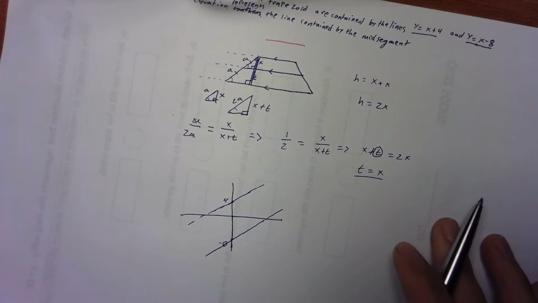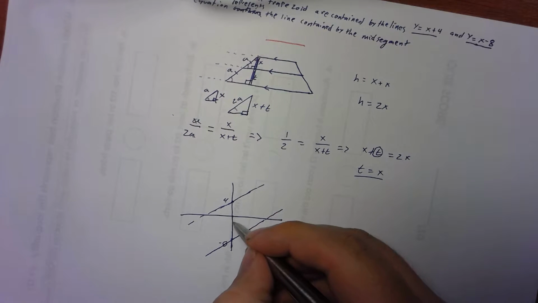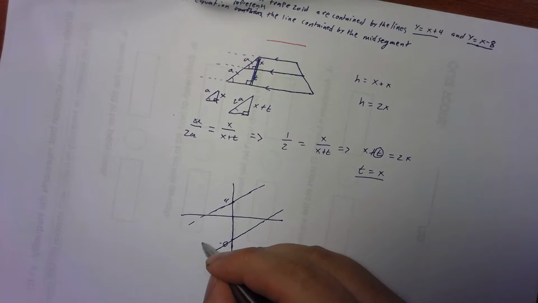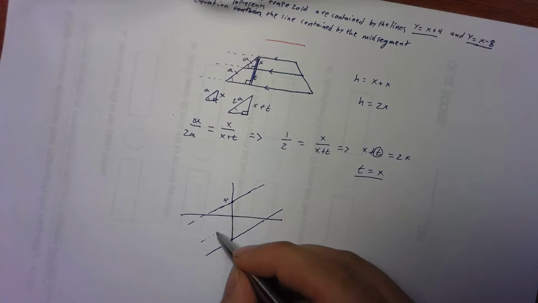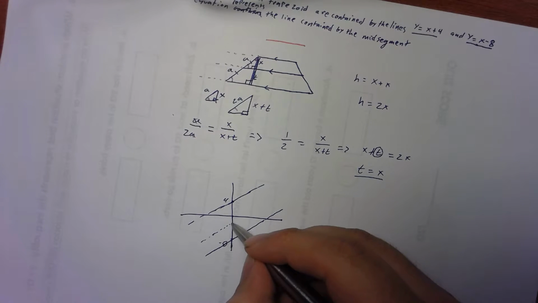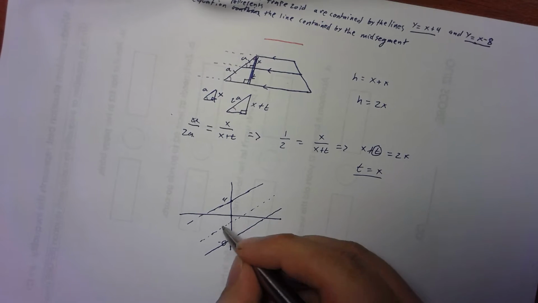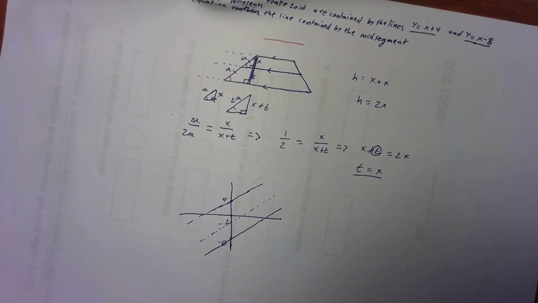So we don't have any information about that. But it seems intuitive that this line, the y-intercept, is going to be somewhere halfway between the two y-intercepts. So some people may have that intuition, and it's correct. That's actually the answer. It's going to be right in the middle.